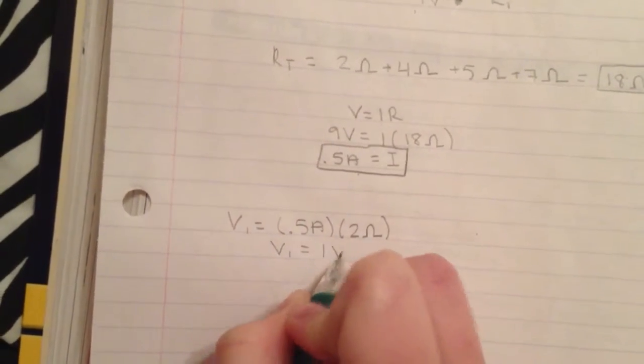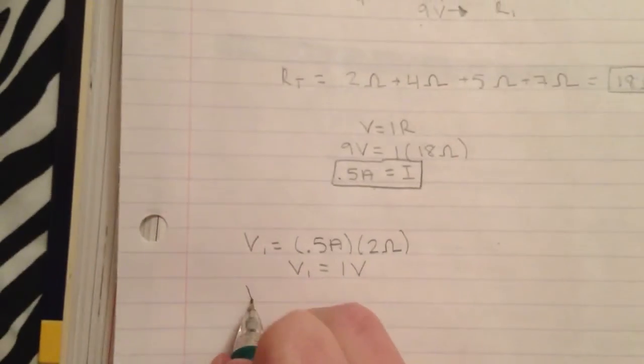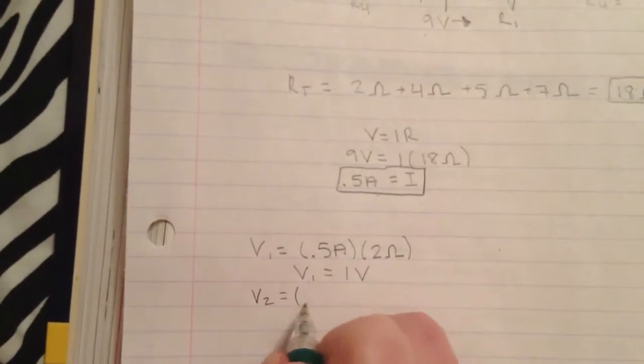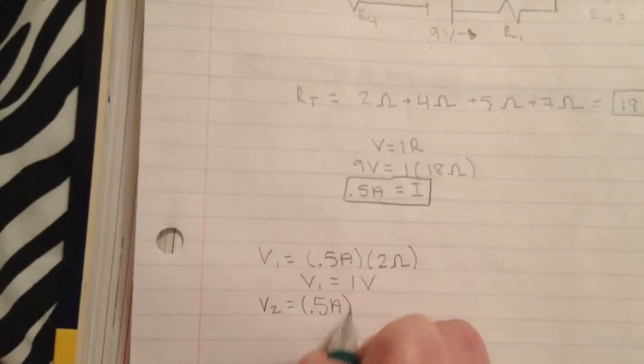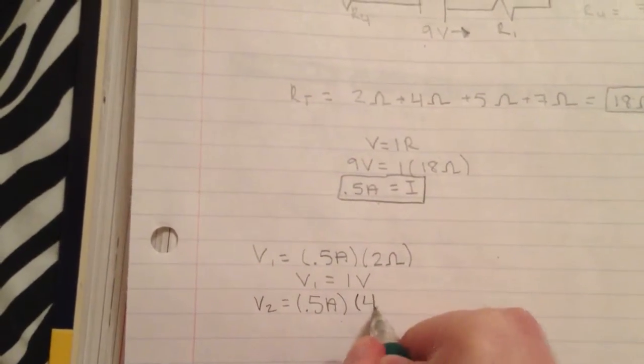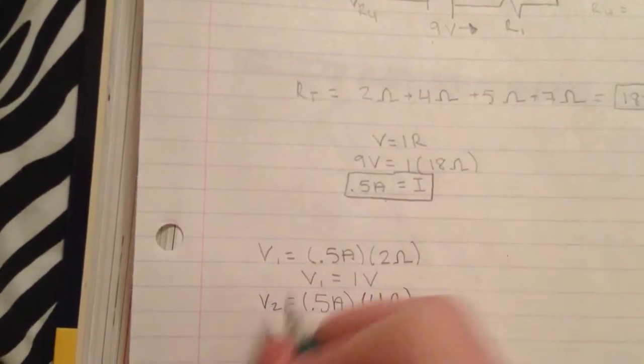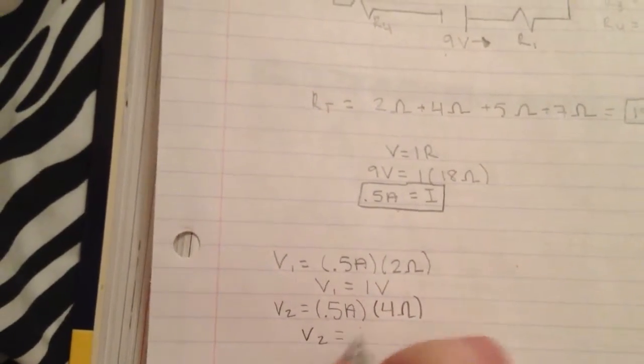We get that the voltage drop across resistor 1 is 1 volt, and the voltage drop across resistor 2 is 2 volts.